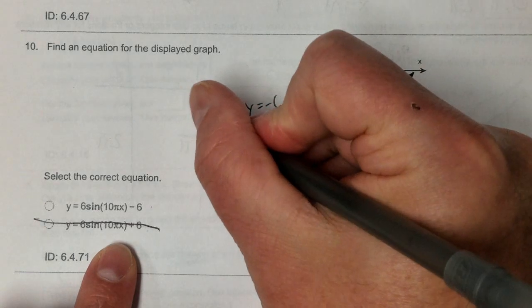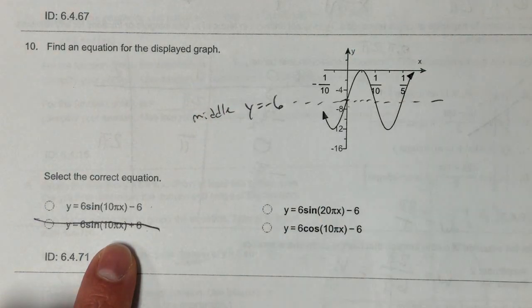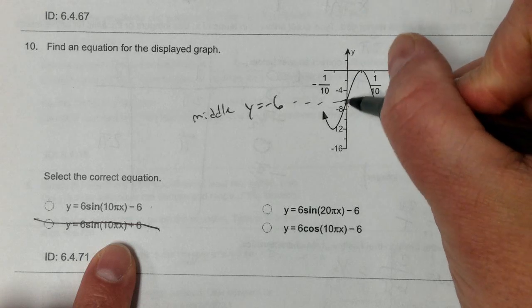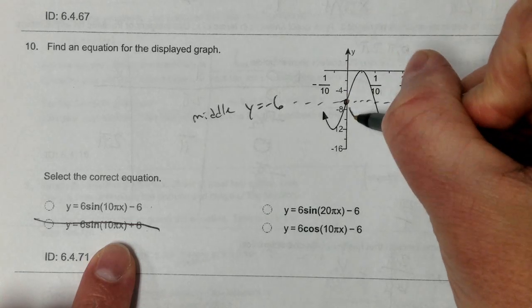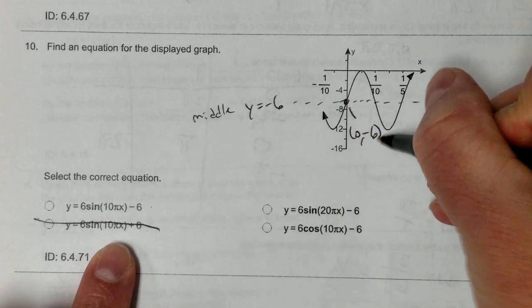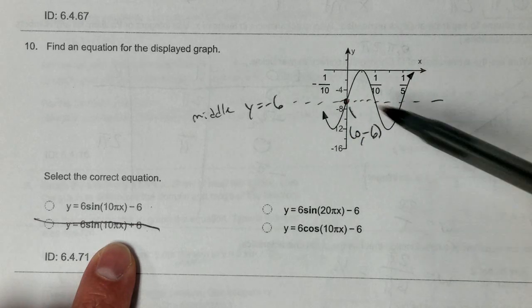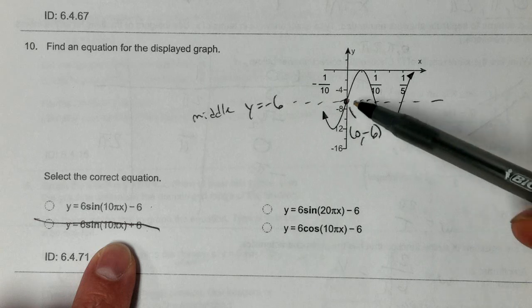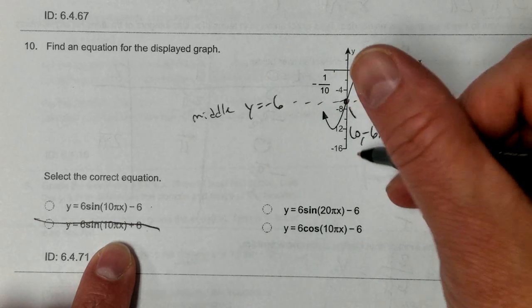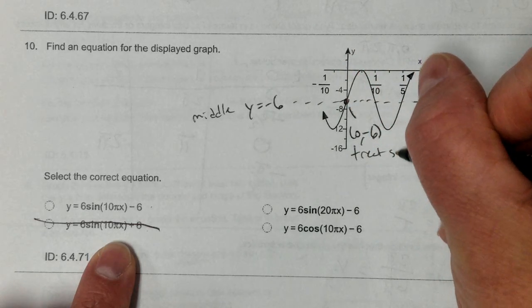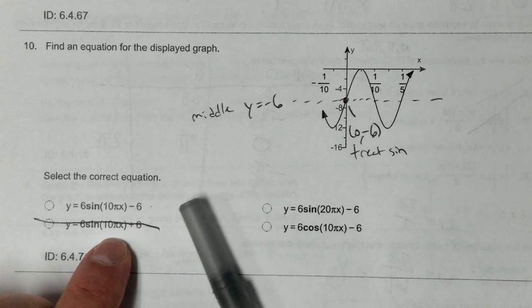That's our middle. And so it's starting at 0, -6. Again, that's our middle, and so we're going to treat that like it's sine going through that.